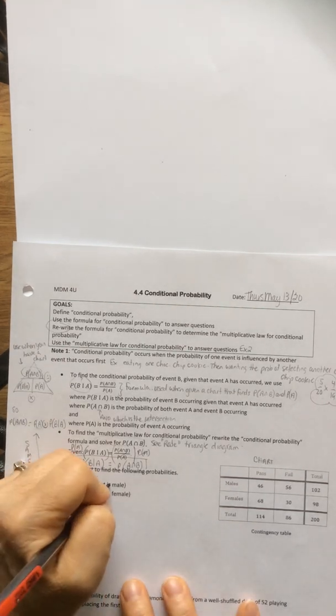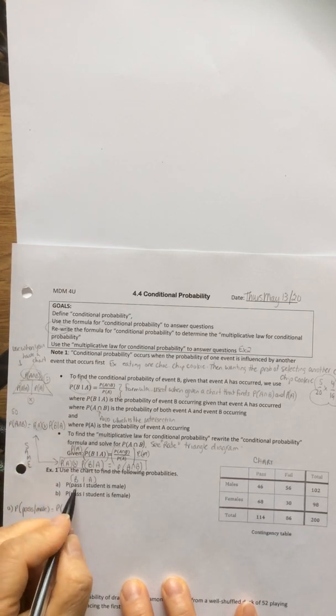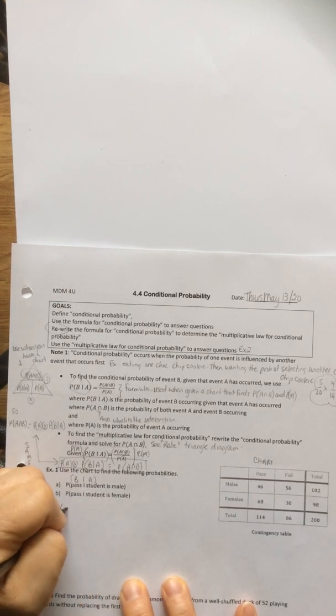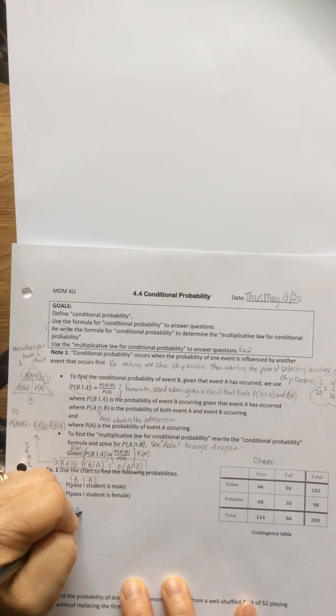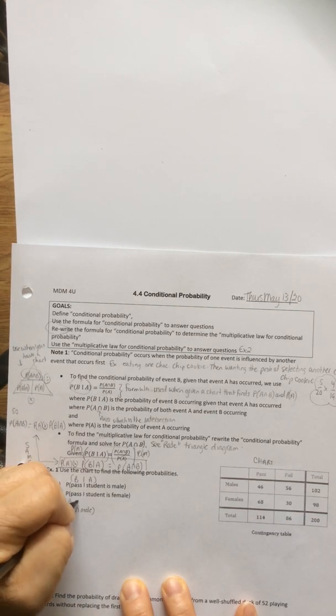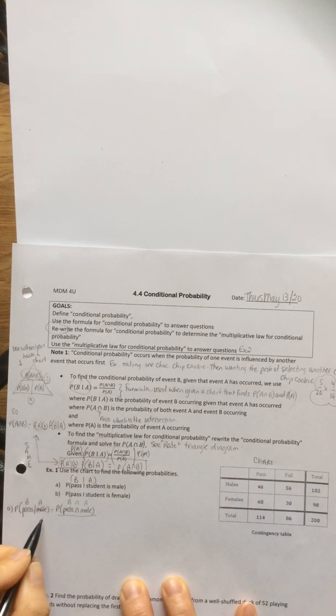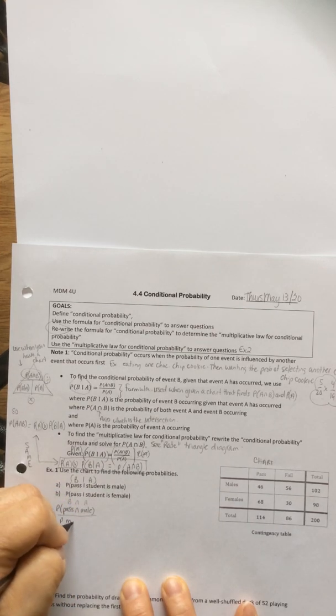So I just take out the word student is. So it's an intersection of a pass and the male. That's B intersecting with A, divided by the male. Probability that you got the male there.